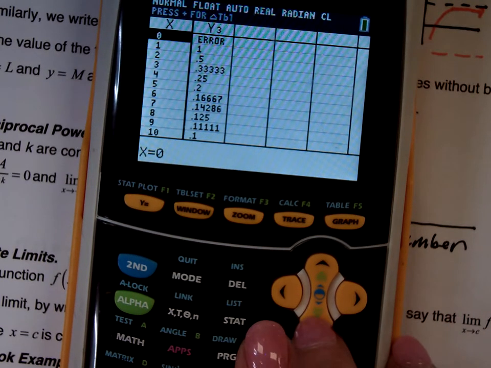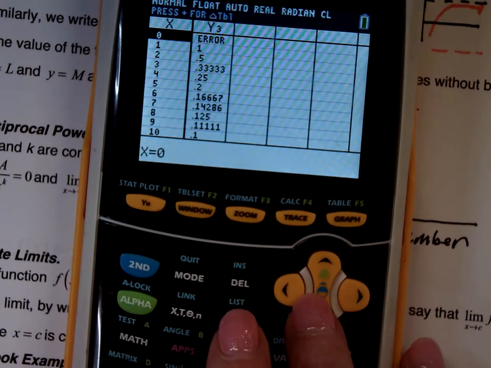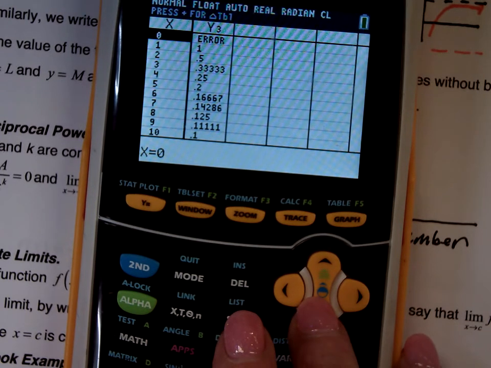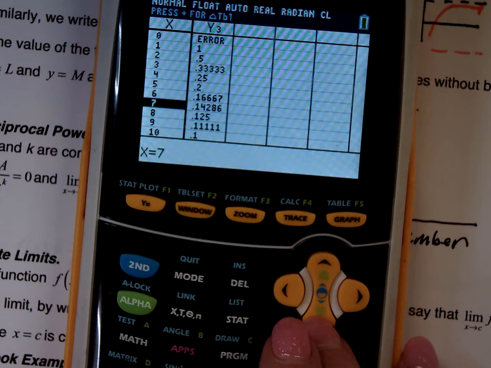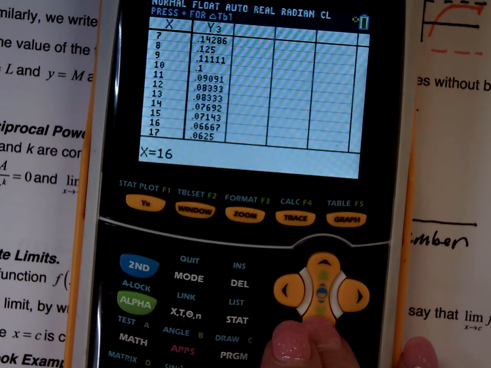Division by 0 is an error, right? And that becomes something else, and the further along I go and the bigger x gets, the smaller y gets. Now this is going to go to 0 really slowly. But notice it's getting smaller and smaller and smaller.